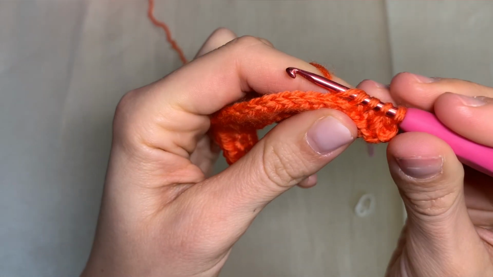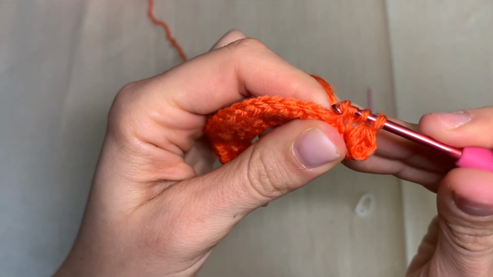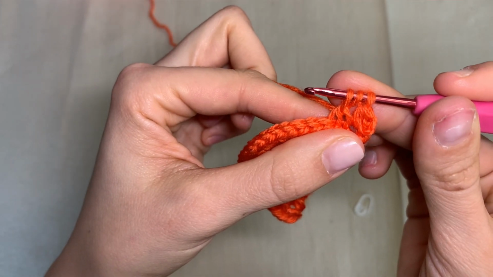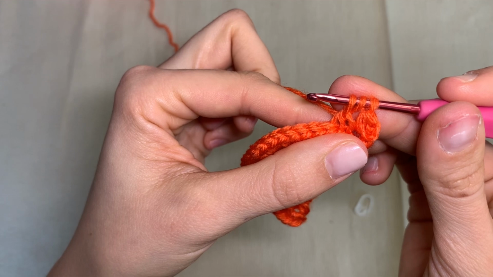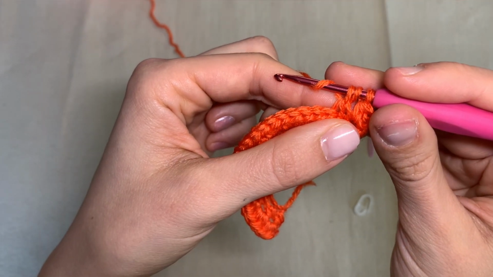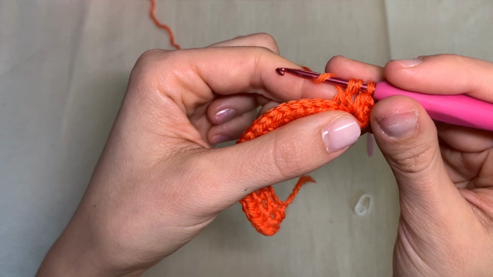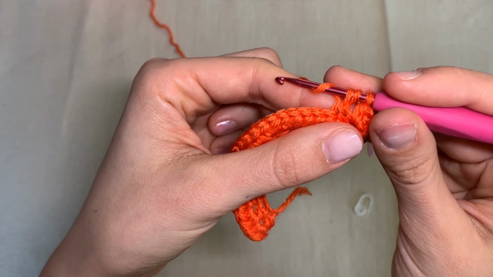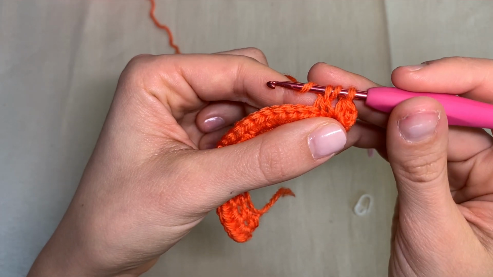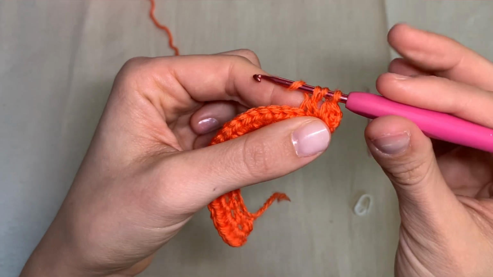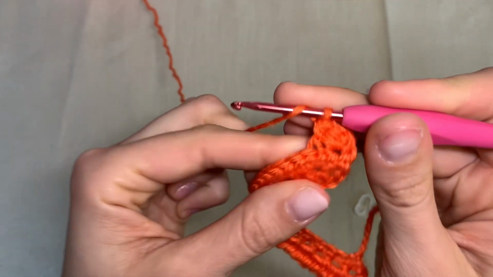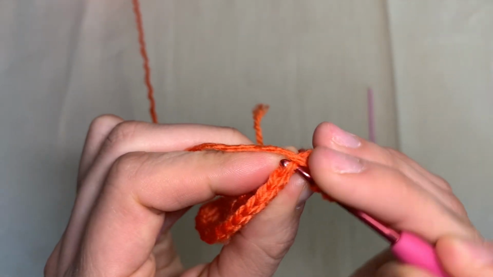So you're gonna yarn over as usual, then you're going to insert it on the next 2 stitches, you're gonna pass it through, you're gonna have 3 loops on your hook, and then what you're gonna do in here, it's a repetition of what you've been doing all the time, which is going to be yarning over and pulling through the 3 of them. And if you were to do the next stitch, you will have done these by doing pull through two, pull through two, pull through two, and so on.